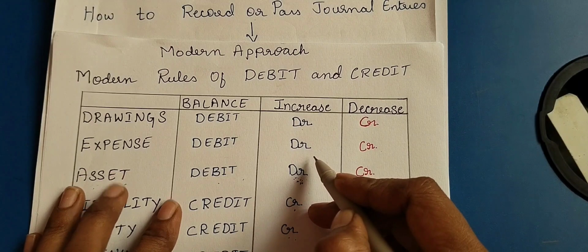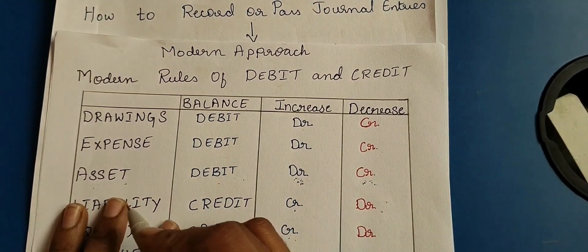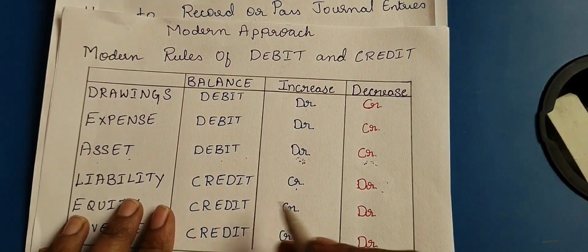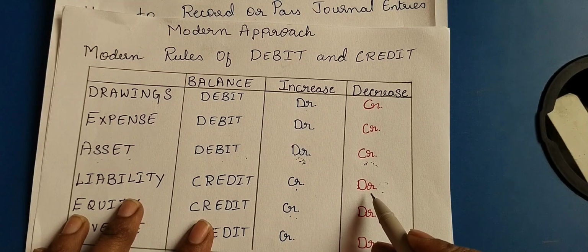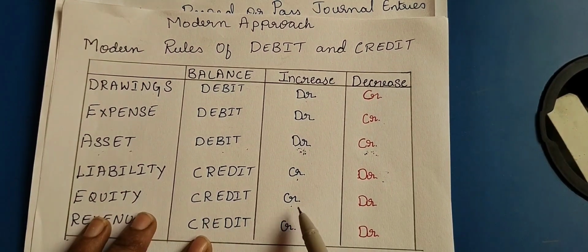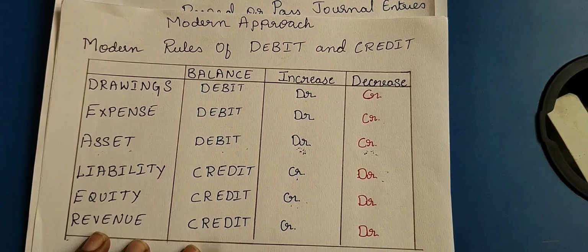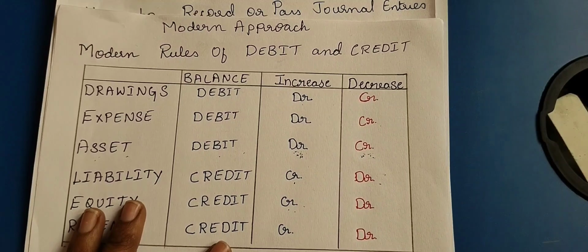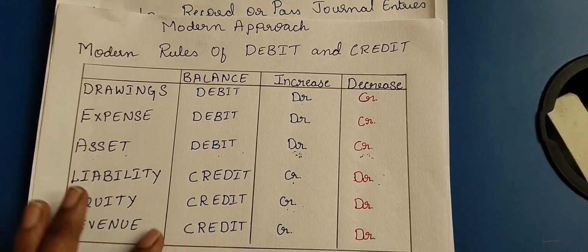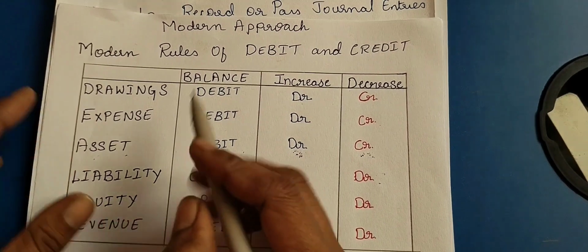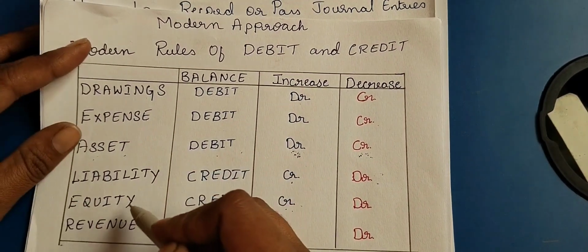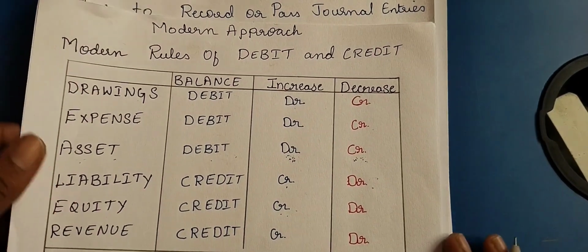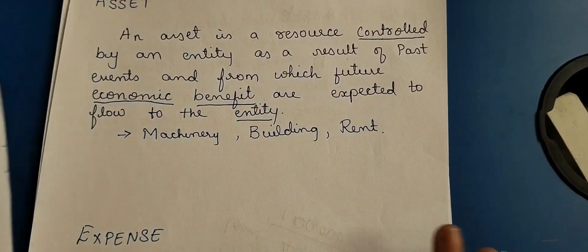Expenses, increasing, you debit. Decreasing, you credit. Assets, increase, you debit. Decrease, you credit. Liability, increase, you credit. Decrease, you debit. Equity, increase, you credit. Decrease, you debit. Revenue, any increase, you credit, and any decrease, you debit. How the increase and decrease will be identified, we'll understand the meanings of expenses, assets, liability, equity and revenue for our understanding. We have discussed in detail in our basic accounting video. If you have not watched it, kindly watch that video.